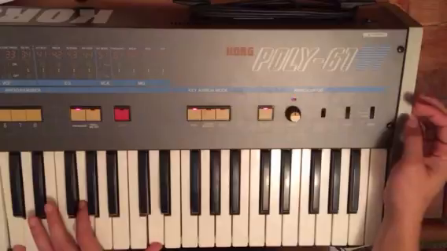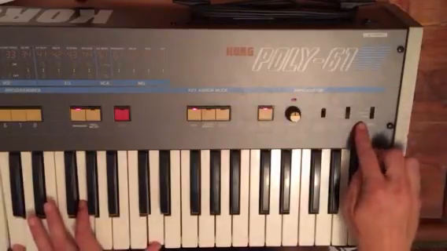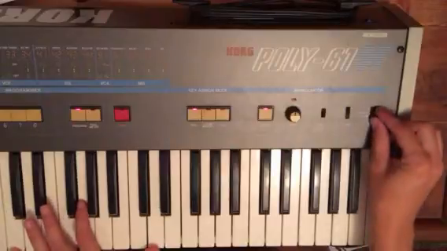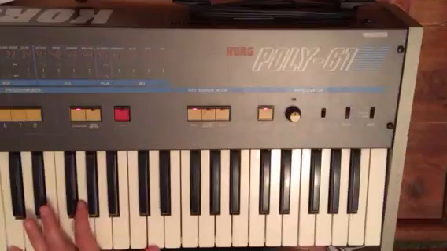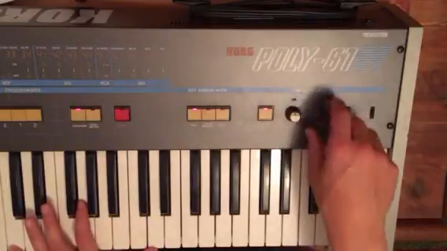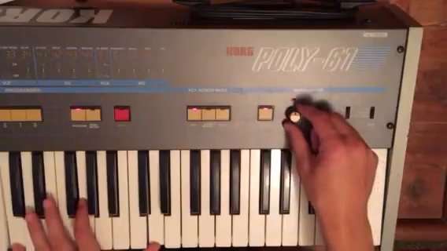You can make it go up. You can make it go down. You can make it go up and down. And the really cool thing is you can alter the speed of that. Listen as I change this while I hold that chord down.